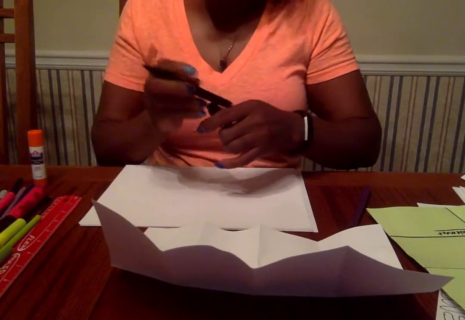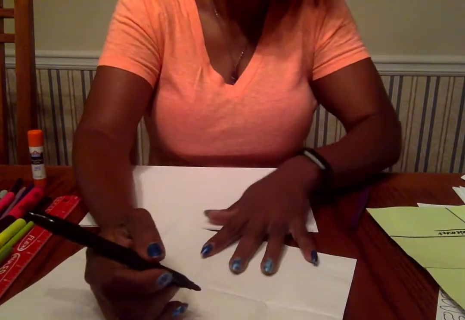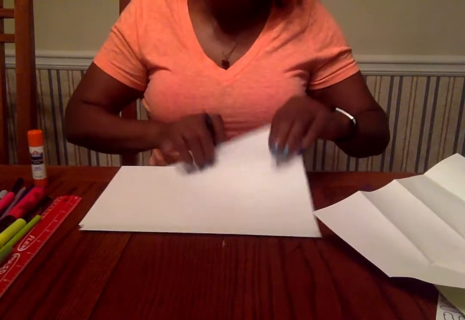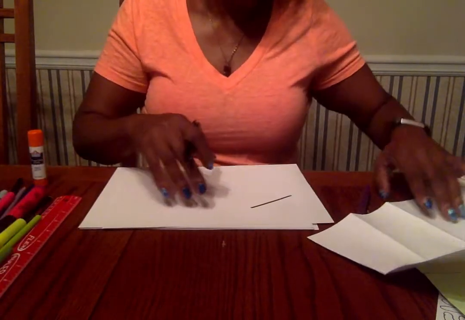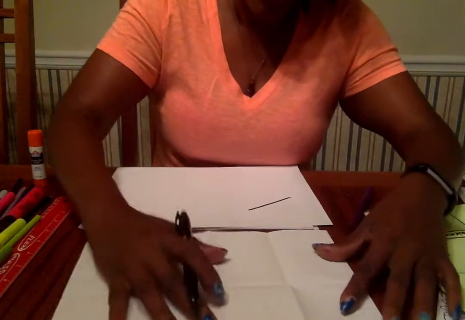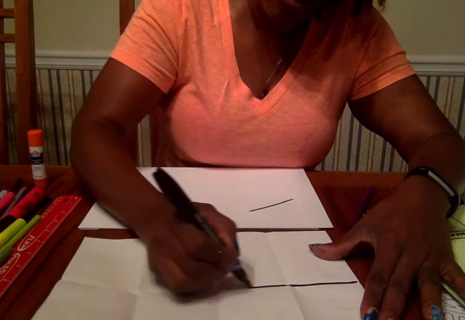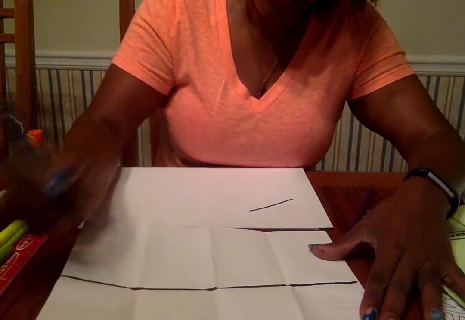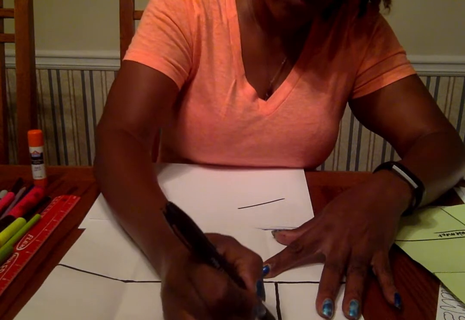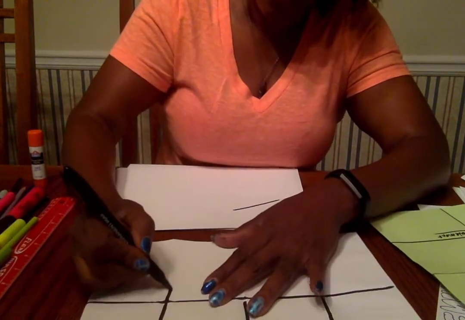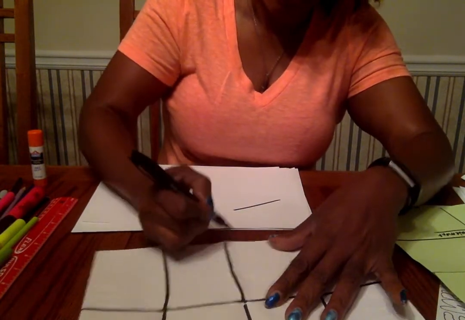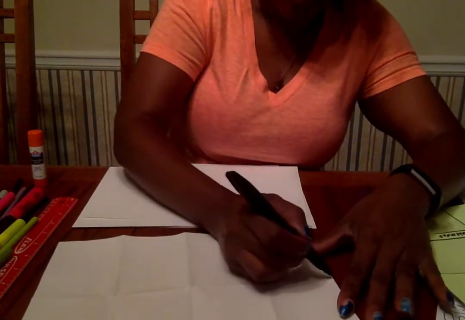And I'm going to use something that's kind of like a Sharpie so that you can see that it won't bleed through. So if I just drew on this sheet of paper, see how it bleeds through to the back? That's why we doubled it up. We don't want it to bleed through. So I'm going to draw on my middle fold and then each section. Now look, can't even see those lines on the back. That's why we did a double.